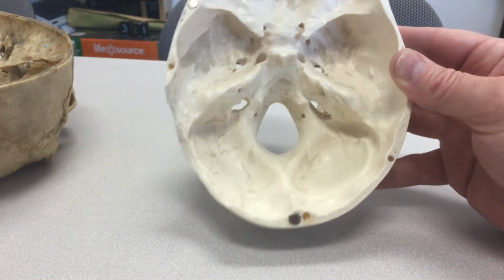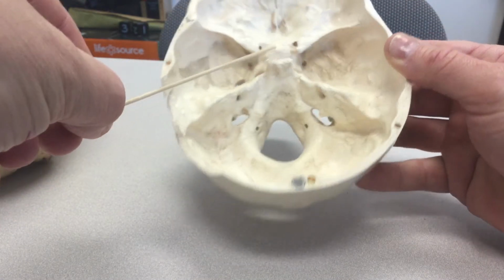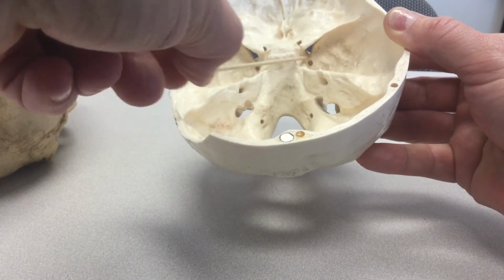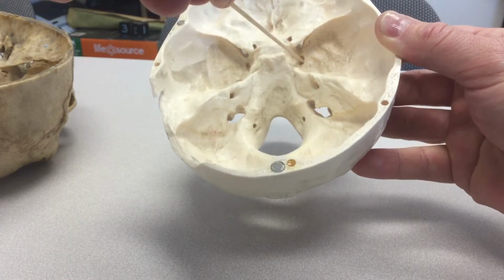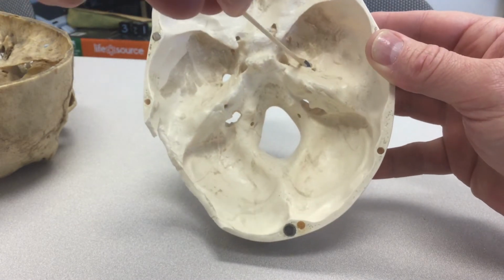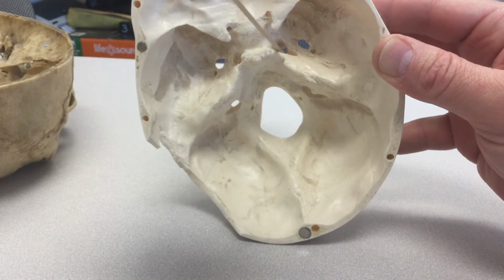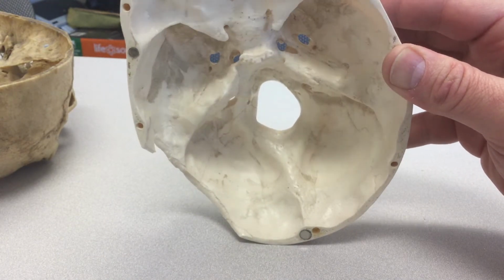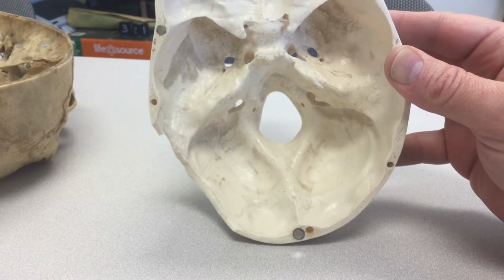Okay, so again, just to quickly run through some of those, here's optic foramen. Then we have superior orbital fissure, that one right there. Then foramen rotundum, foramen ovale, foramen spinosum, foramen lacerum. And those of course will be paired so you see the same on both sides.